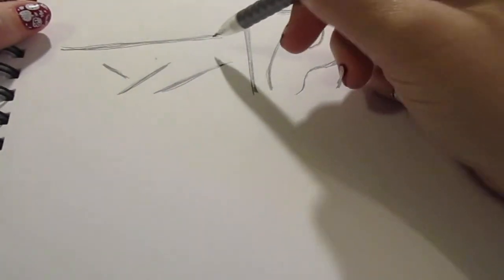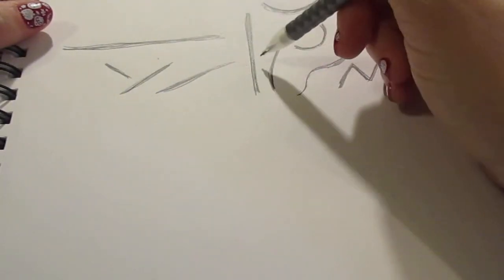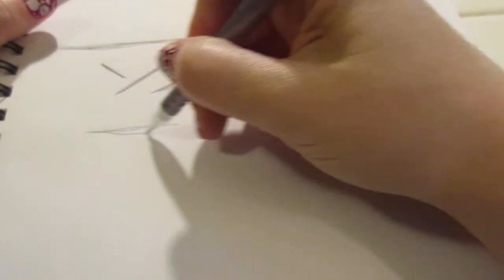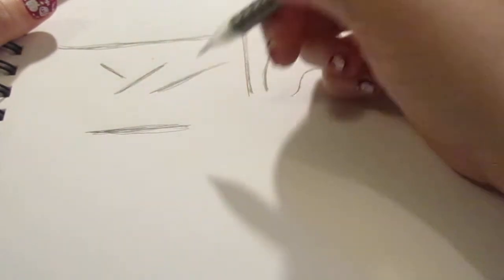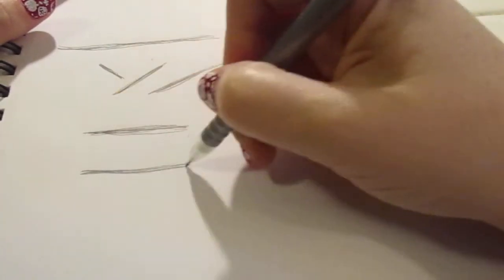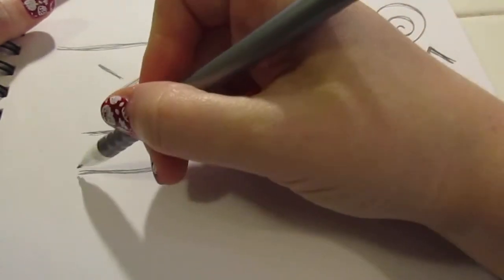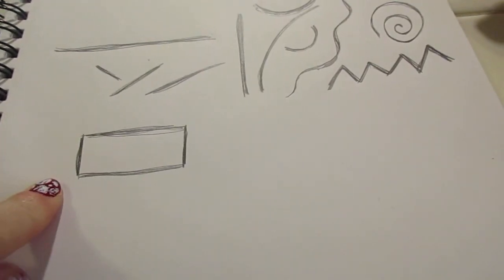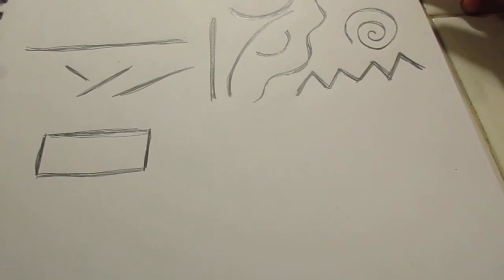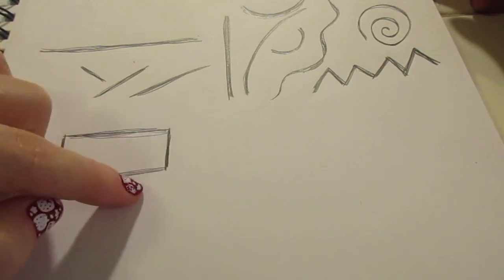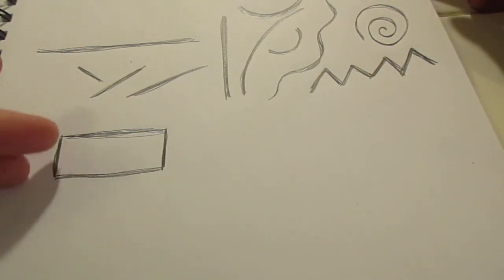If we take two horizontal and two vertical lines, horizontal, horizontal, vertical, vertical. Now we've got a rectangle. So whenever you have lines that connect, we'll end up with a shape.